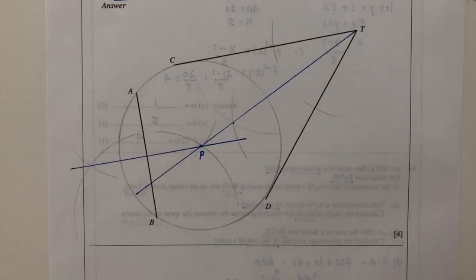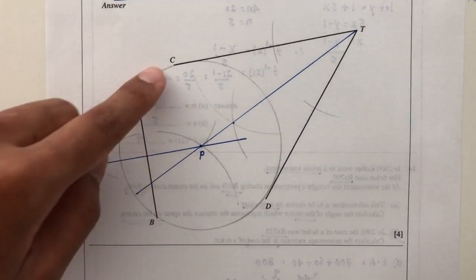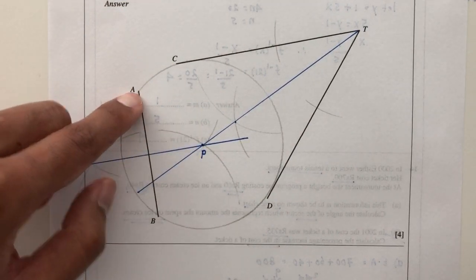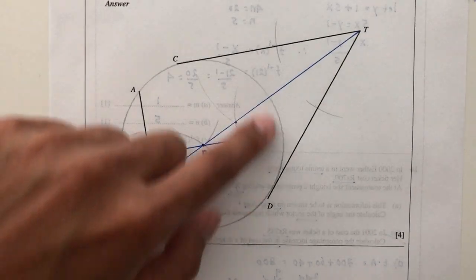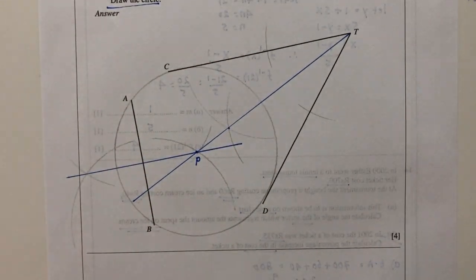As you can see, it's kind of blurry right now, but you should see that this will be your circle. It will touch this point, and this AP and BP will be the radius of the circle, giving you this shape. So that will be question number 15.